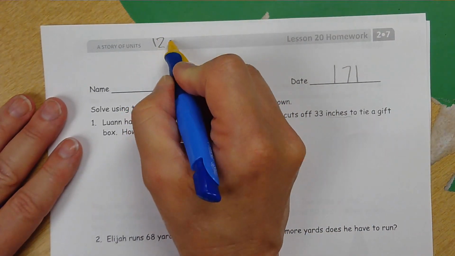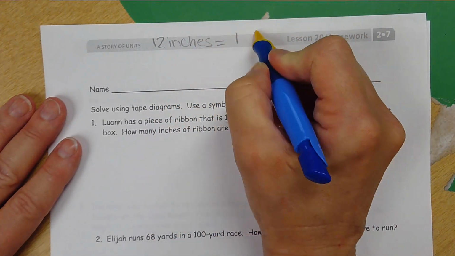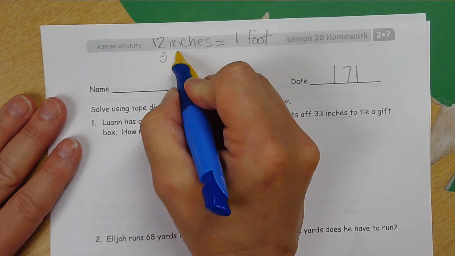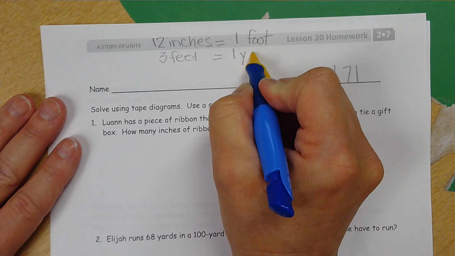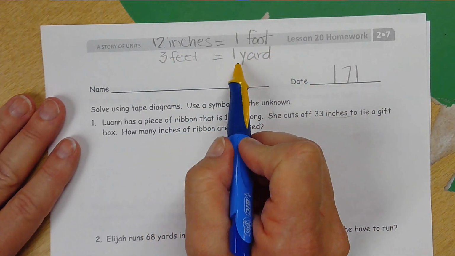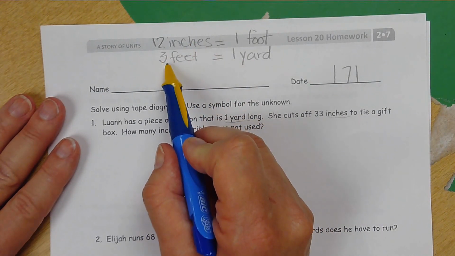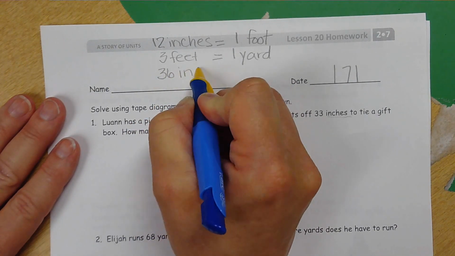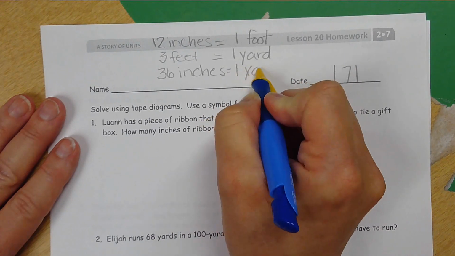12 inches equals 1 foot. 3 feet equals 1 yard. So how many inches are in a yard? There's 12 inches in each of those feet. So we have 36 inches in 1 yard.